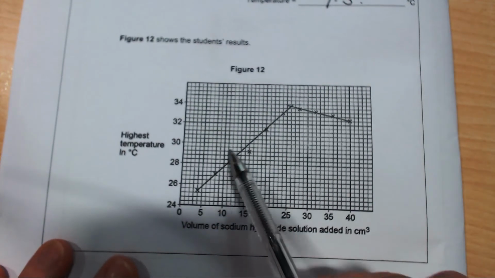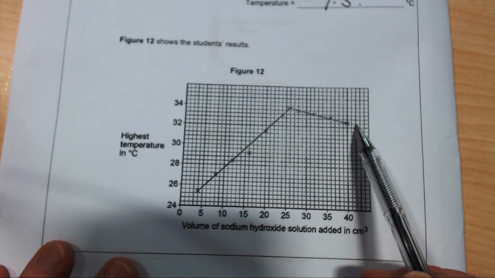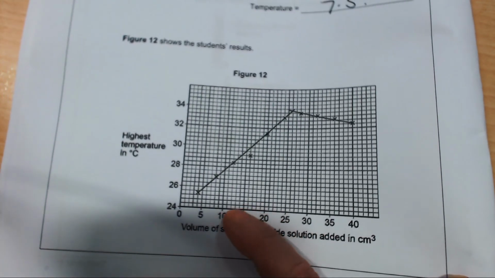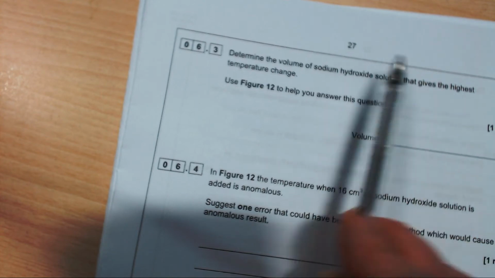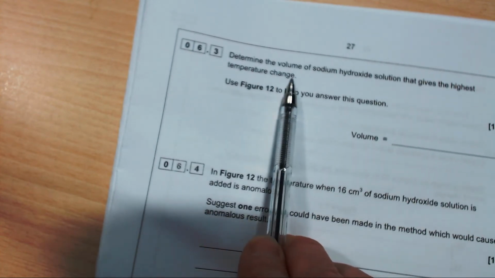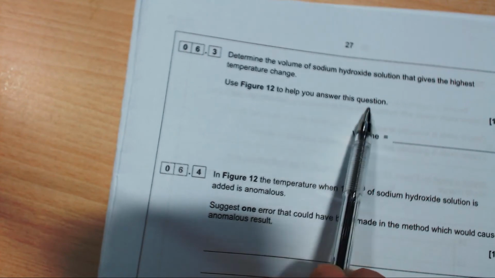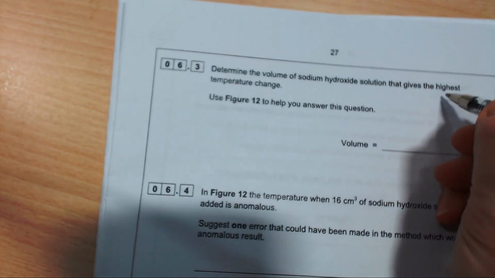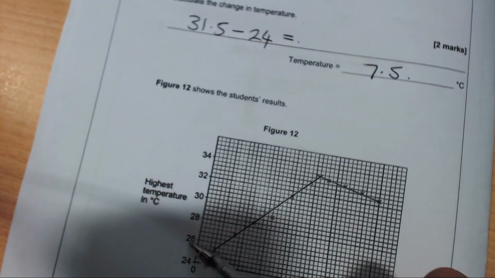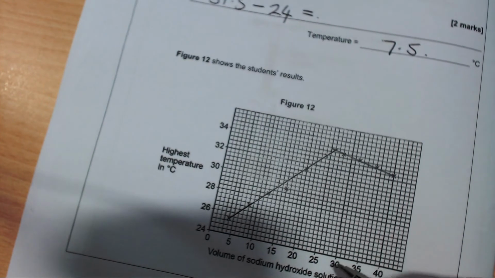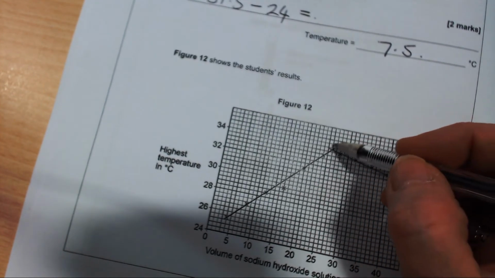Okay, this is showing the student results, which means we're probably going to have to do something with graphs. It says determine the volume of sodium hydroxide solution that gives the highest temperature change. Okay, use figure 12 to help you. So I want the highest temperature change. So back on my graph, these are our temperatures. So I'm going to go for the one that's got the highest.